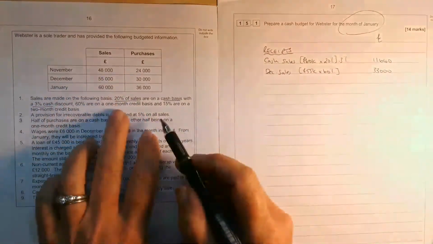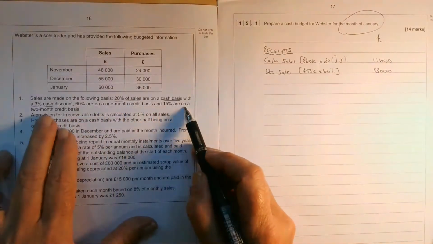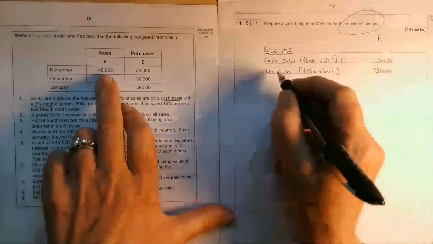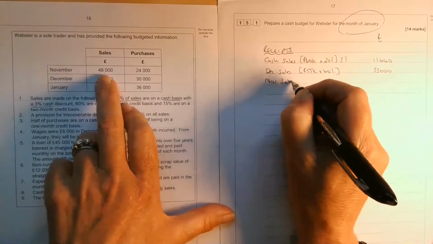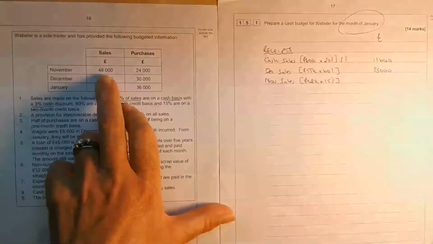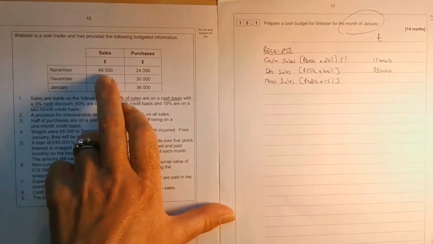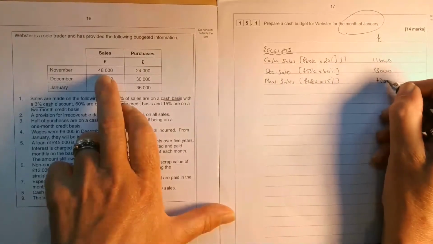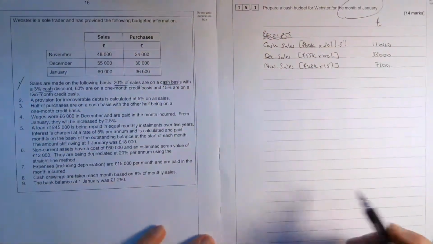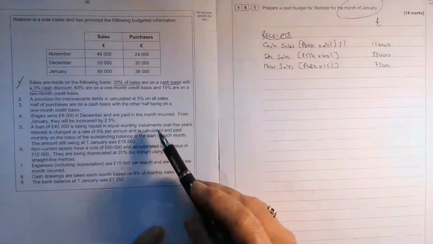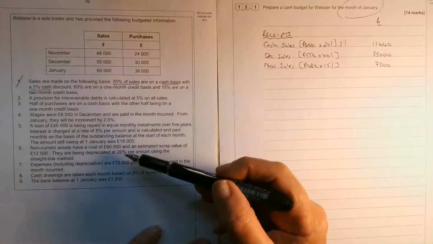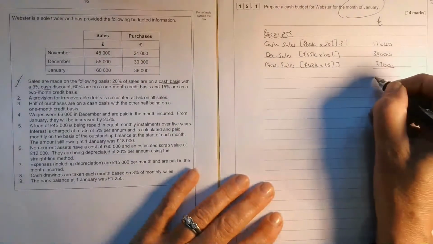And then November, so 15% are on a 2 month credit basis. So in January, 1, 2, he's going to receive 15% of November's sales. So 48,000 times 15%, £7,200. So that's the sales income dealt with. That's going to be his main source of money coming in, I should imagine. We could just scan our eyes down and make sure that he's not planning to introduce any capital, that there's no other money coming in. I don't think there is in this question.